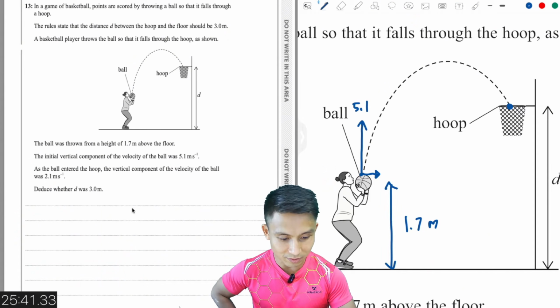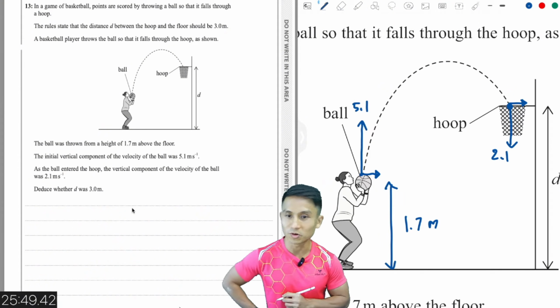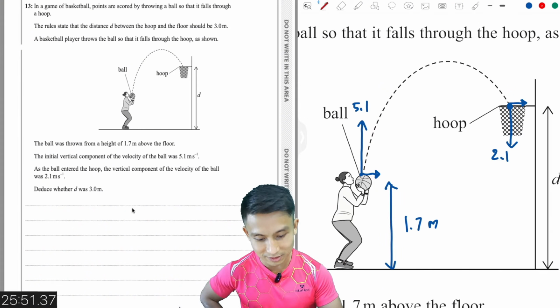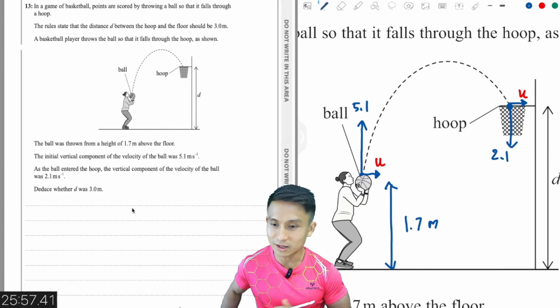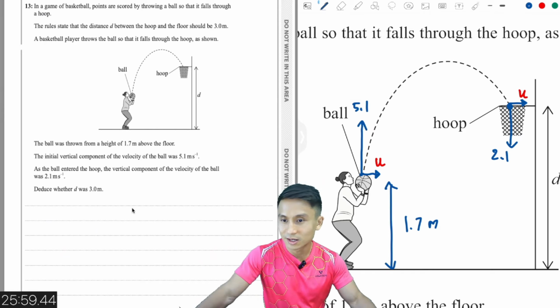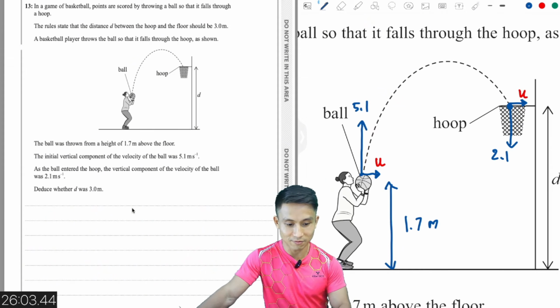So it's going down like, maybe like this. 2.1 with some horizontal component there, which is kept the same as, let's say, u and u here. Okay. Deduce whether d was 3.0 meters. Okay, right, let me think about that for a bit.